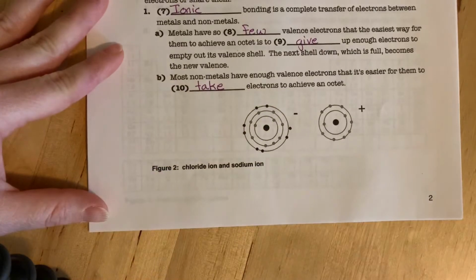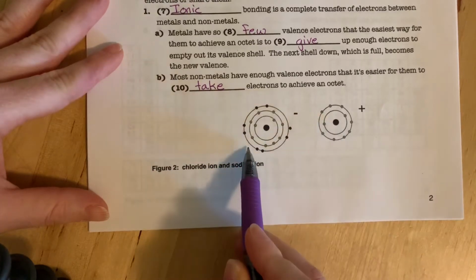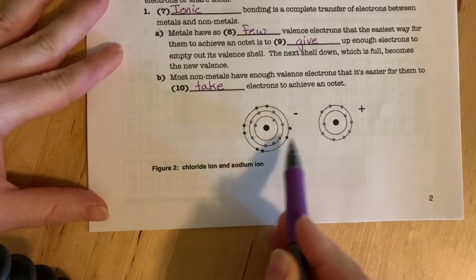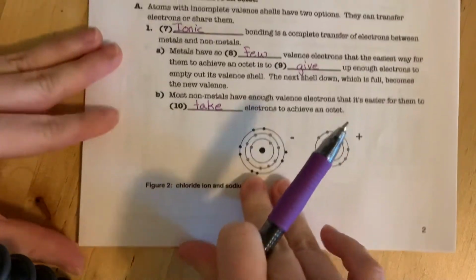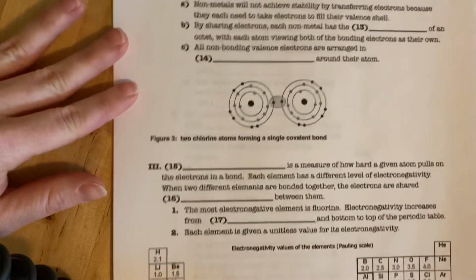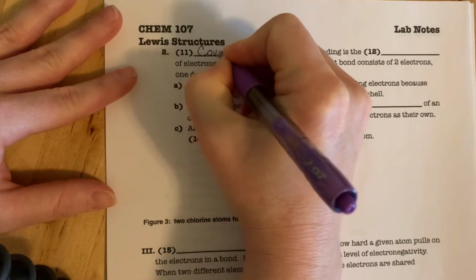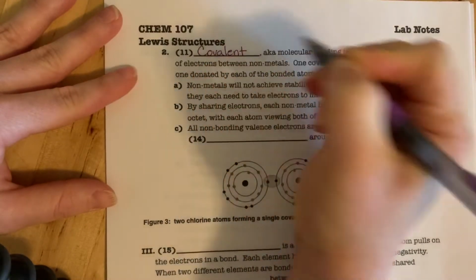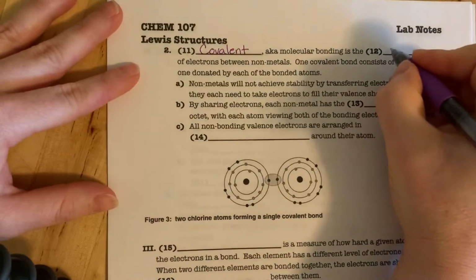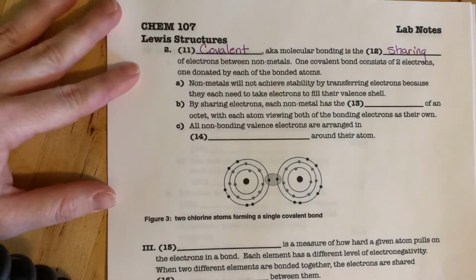Which is why sodium and chloride tend to go together really well and form our table salt that we're used to. This sodium just gives up 1 electron, chlorine takes it, and they're both completely stable. The type of bonding that we're concerned with today, however, is covalent bonding. And that is the sharing of electrons. We're only dealing with nonmetals.